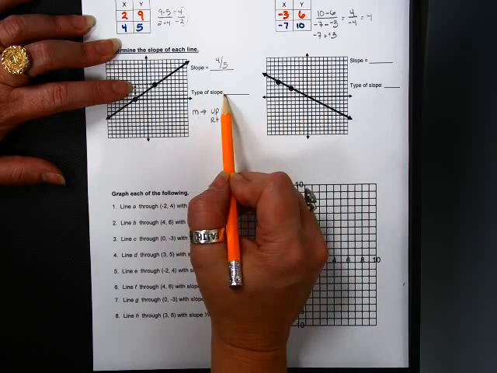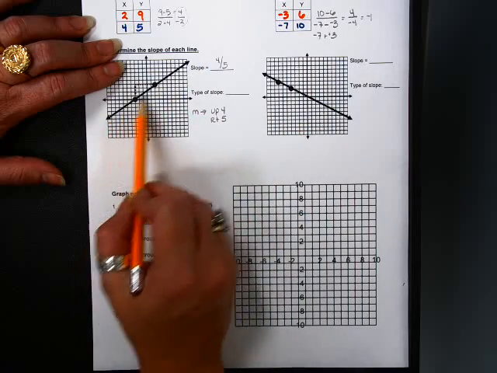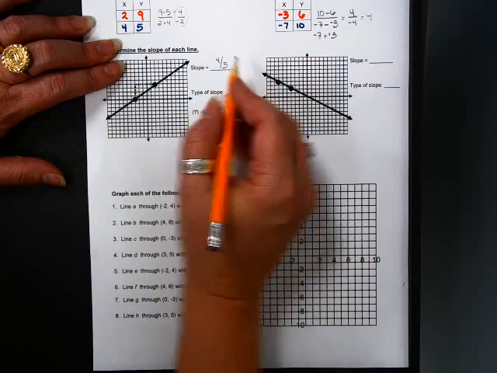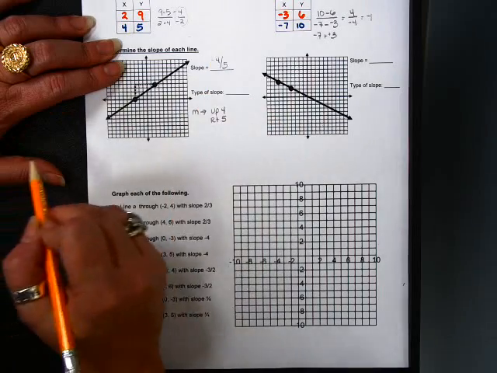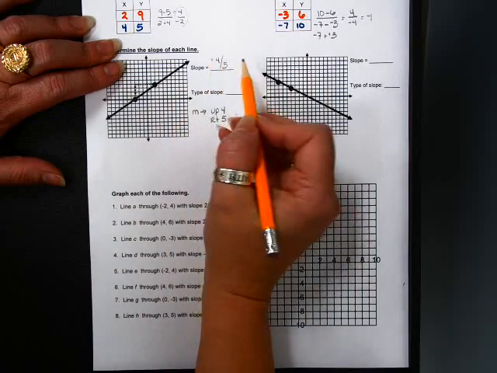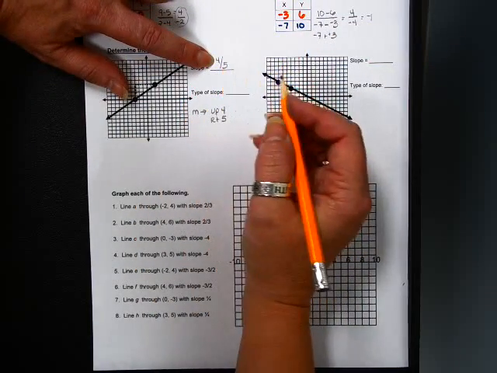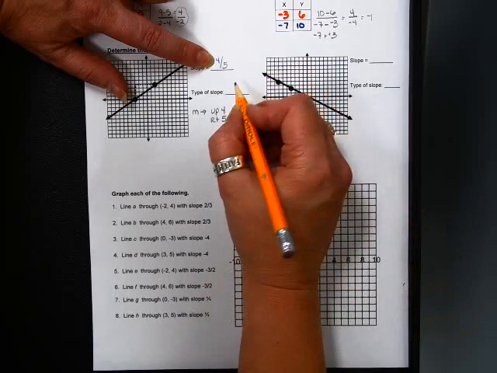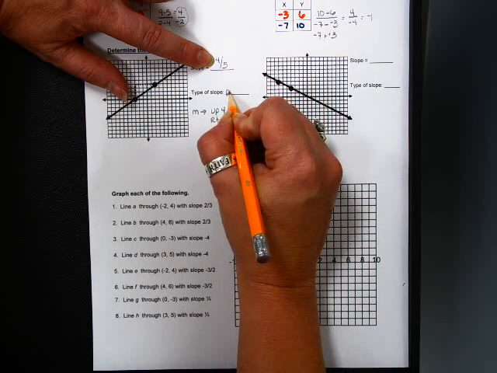What type of slope do I have here? Well, if I remember from the other side, this is rising from left to right, so it's positive, but I can also look here. We don't always put a plus sign or a positive symbol whenever we have a slope, but if we don't have anything there, that's an understood positive, so it's positive for this one.